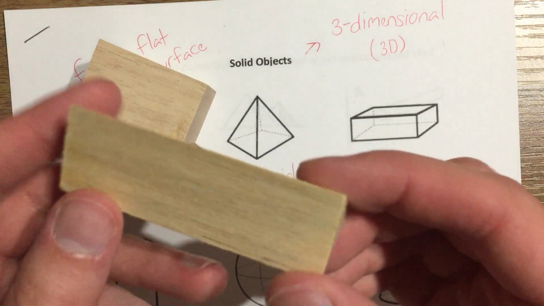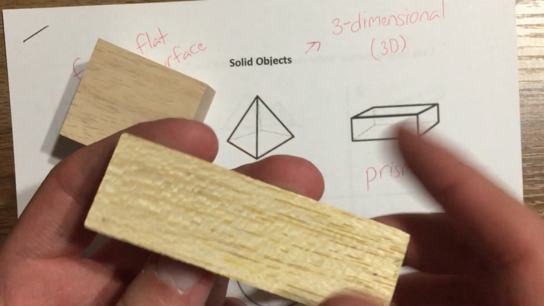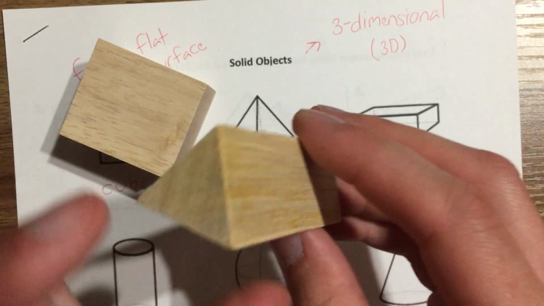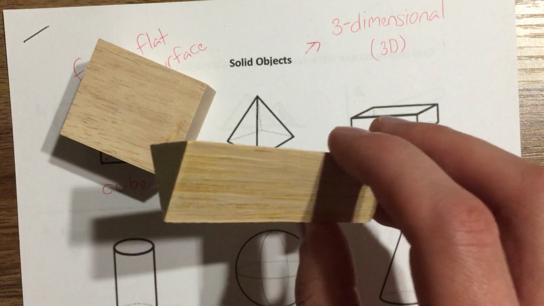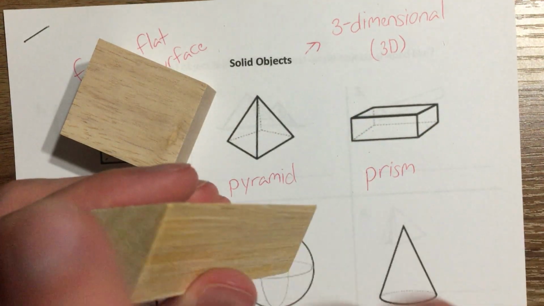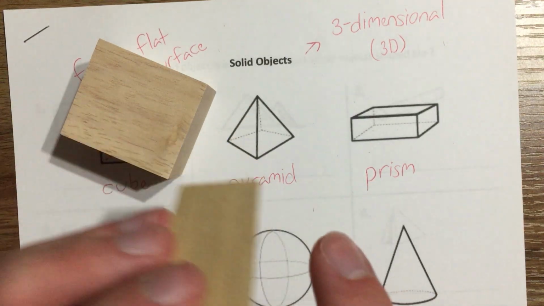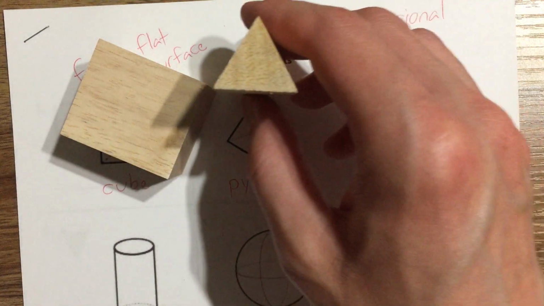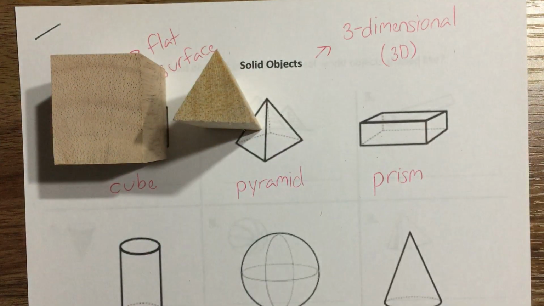What if I have this one that happens to have a triangle on both ends with rectangles connecting? That is a triangular prism. We name it based on whatever is on the end, whatever's on each end. Okay. So in this case, we have triangles on each end, so it is a triangular prism. I'm going to stand them up like this so you can see the end shape on them.